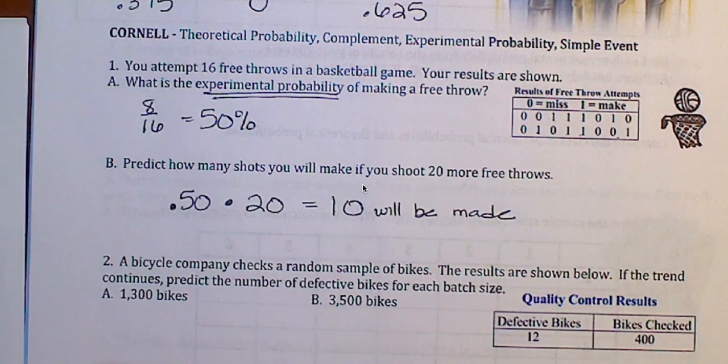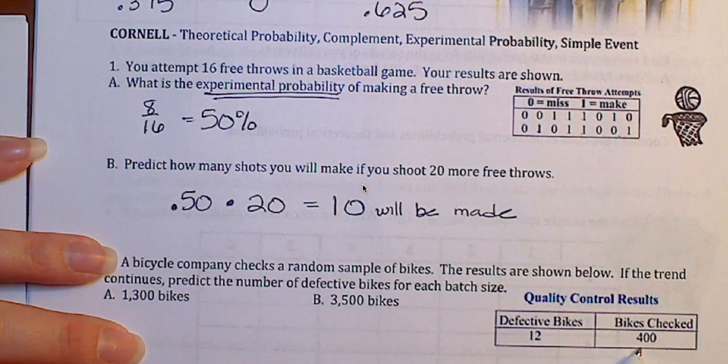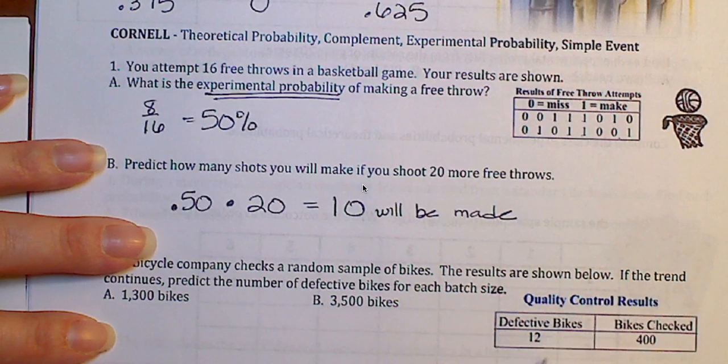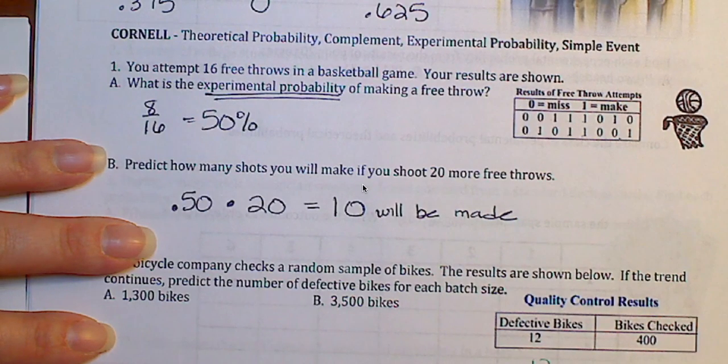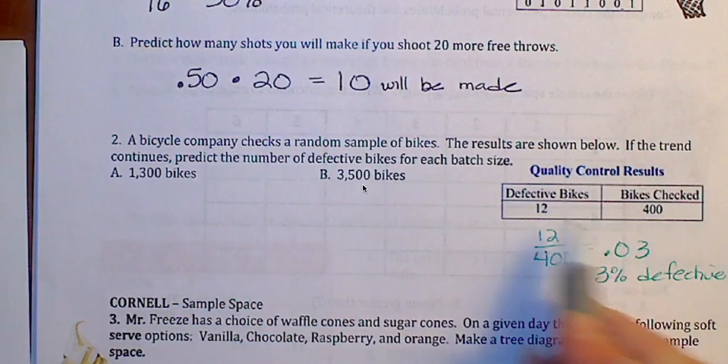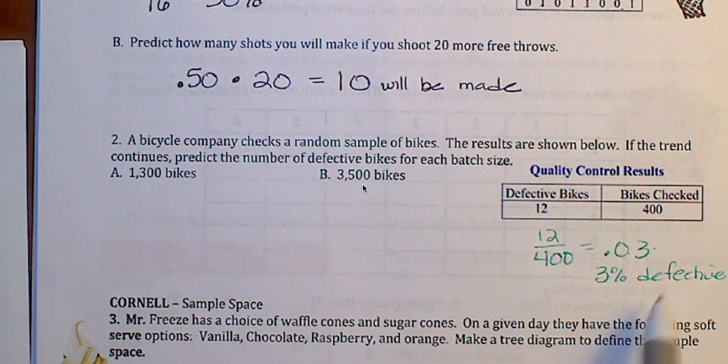A bicycle company checks a random sample of bikes. The results are shown below. If the trend continues, predict the number of defective bikes for each batch size. So here's the experiment. They checked 400 bikes and 12 of them were defective. So we know that 12 out of every 400 ended up being defective, which comes out to be 0.03 or 3% defective. So 12 divided by 400 gives you 0.03, which is 3%.